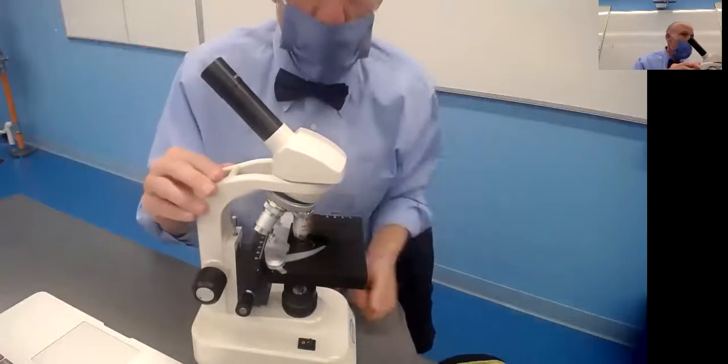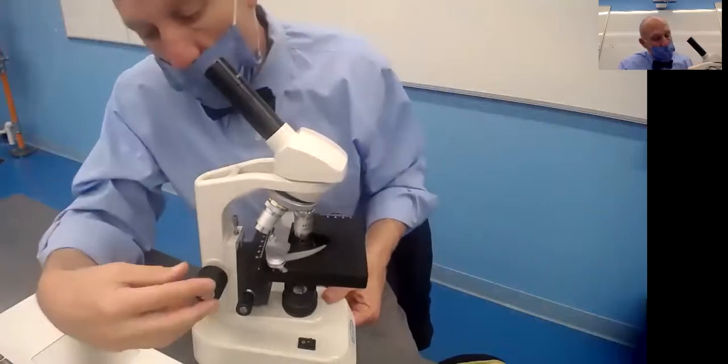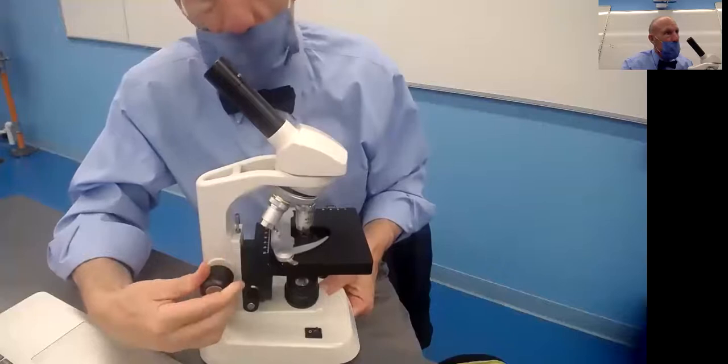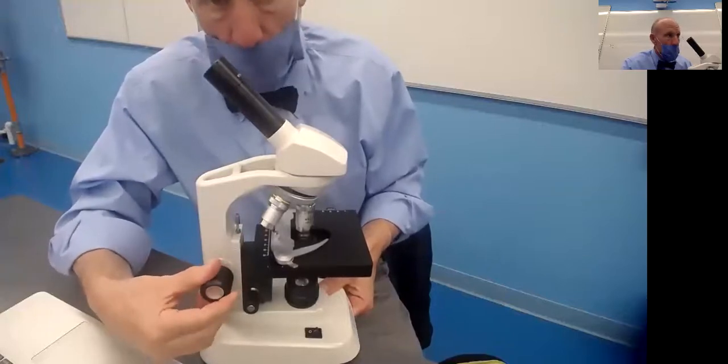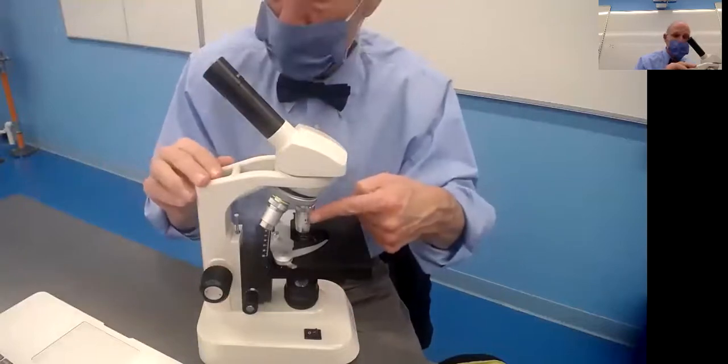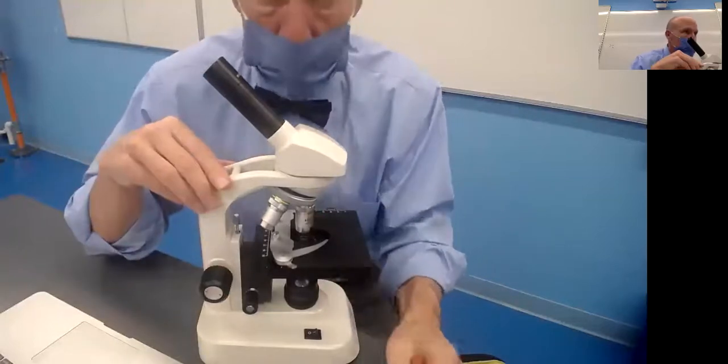Now, here's the most important part of this lesson. When you are on the highest power, you can never, ever use the big knob. This coarse adjustment knob moves the stage very quickly, and it will destroy not only the slide, but the objective lens. So if you learn nothing else today, there's two things.